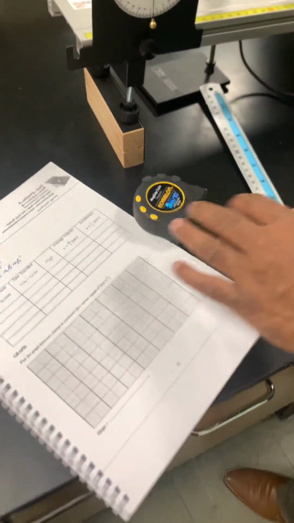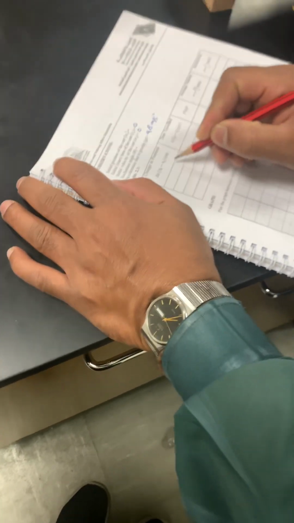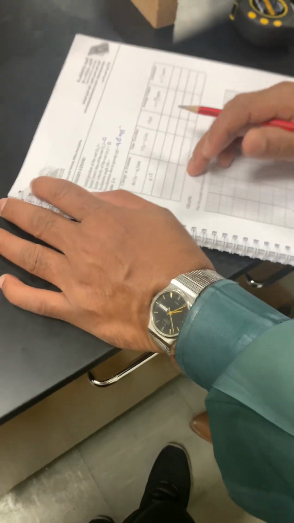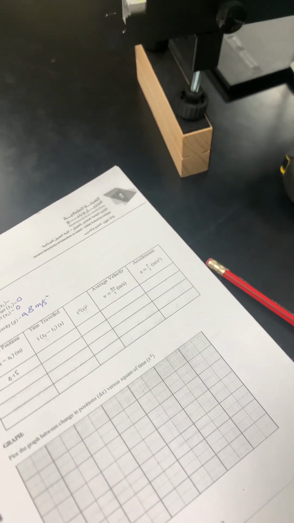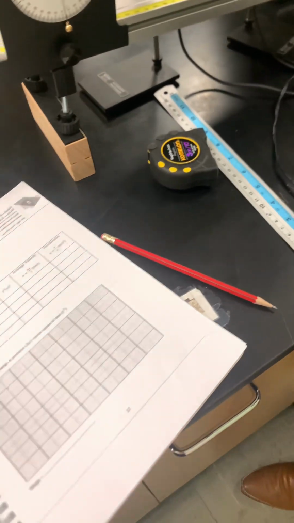So let us take the distance traveled. Shall we take 15 centimeter first? 15 centimeter, this is meter, right? 0.15 meter is 15 centimeter. So the distance traveled should be 15 centimeter. It is 10, 30, 35. The gate number 2 should be at 35. Before fixing the gate position, let me check the height. So to check the height, put the gate.